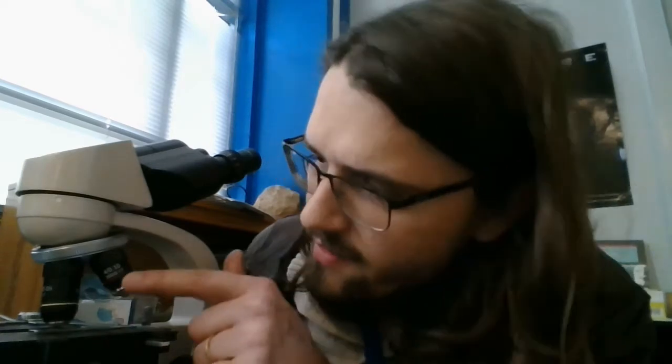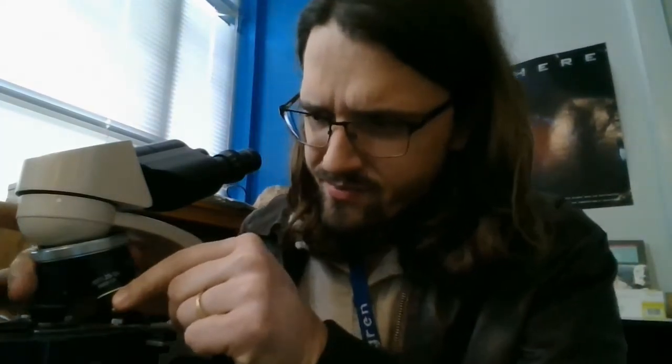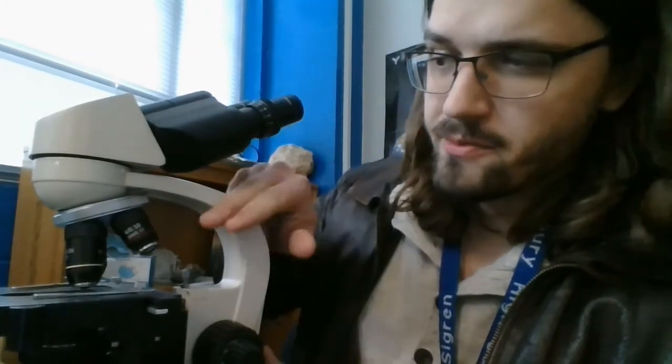And each of these objectives also has a number on it, which represents their factor of magnification. This red one, I don't know if you can read that. It says 4 right here, 4 over 0. Let's see if I can get that bigger. This red objective has a magnification factor of 4. The eyepiece has a magnification factor of 10. If you take 4 times 10, that's 40. So when I look at something through this red objective, it appears 40 times larger than it would in normal life.